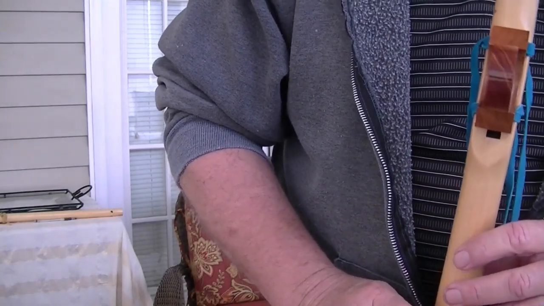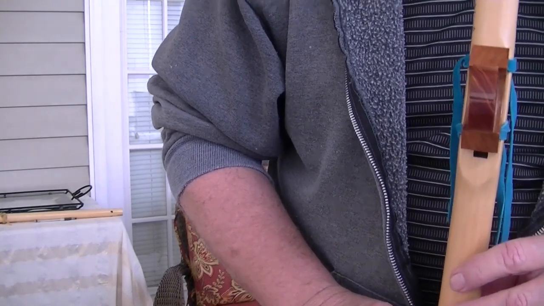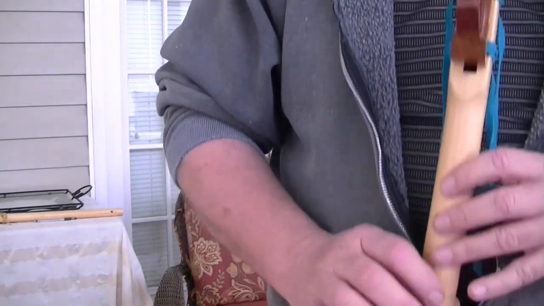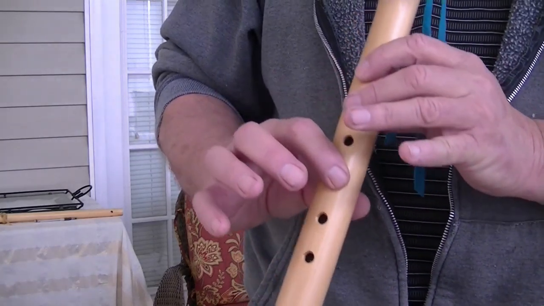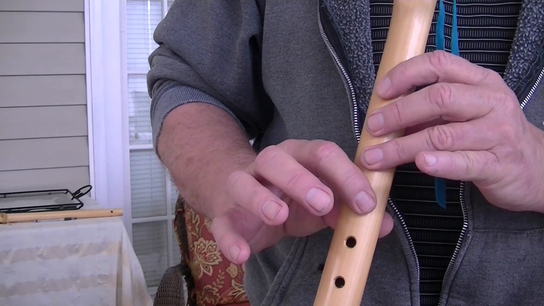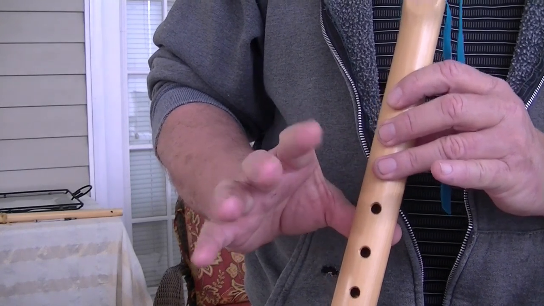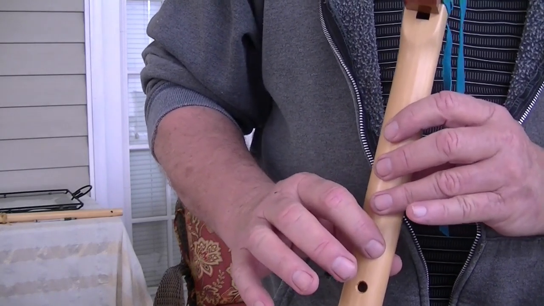Second phrase. Only for a moment, then the moment's gone, I think is correct. First verse, second phrase.